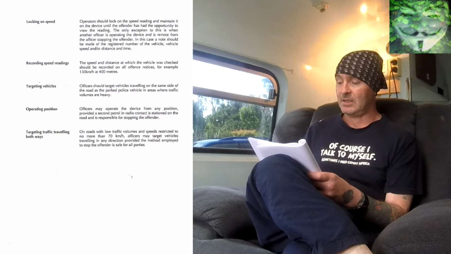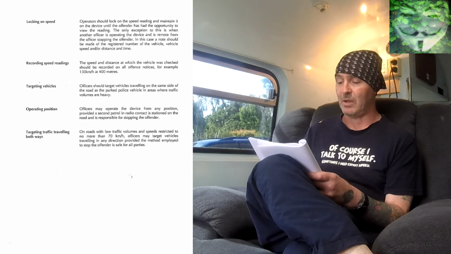In this case, a note should be made of the registered number of the vehicle, speed and/or distance and time. Recording speed readings. The speed and distance at which the vehicle was checked should be recorded on all offence notices. Are we listening? On all offence notices. For example, 100 kilometres an hour at 400 metres.